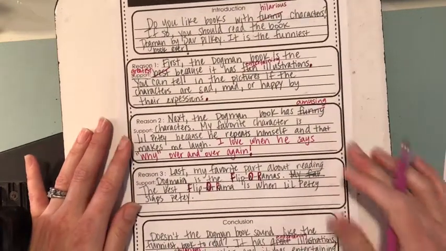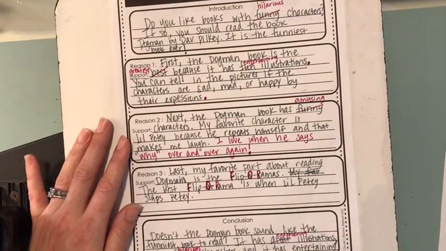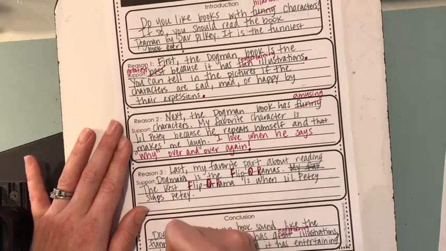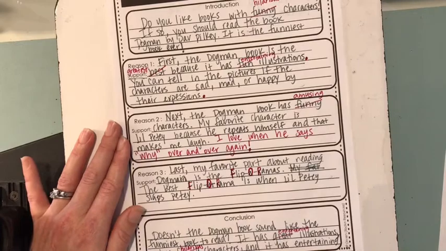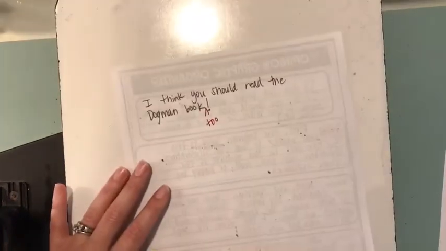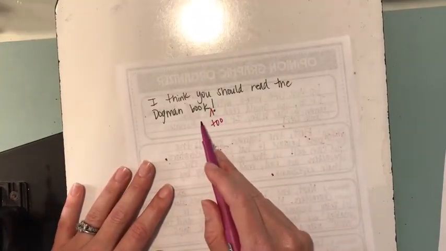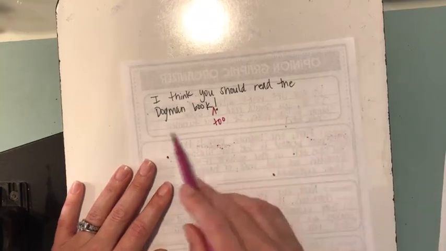Ha ha ha. Doesn't the book Dogman sound like the funniest book to read? It has entertaining illustrations, it has hilarious characters, and it has entertaining Flip-o-ramas. I think you should read the book Dogman 2, or the Dogman book 2. Awesome. So that looks good.